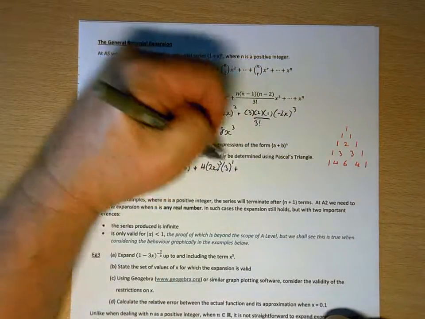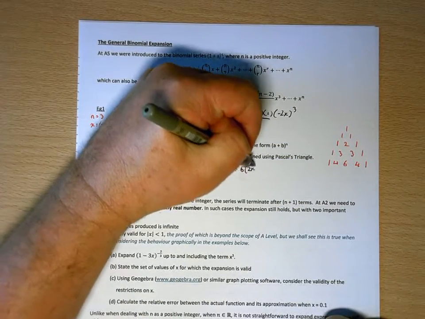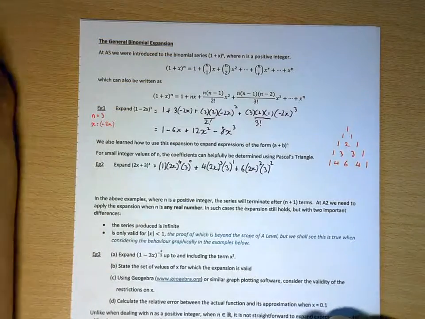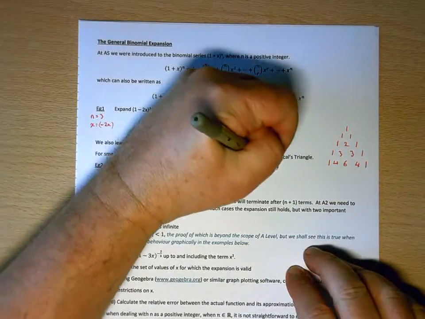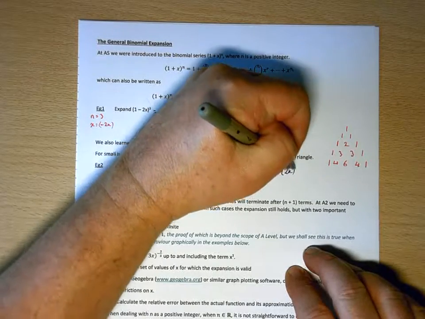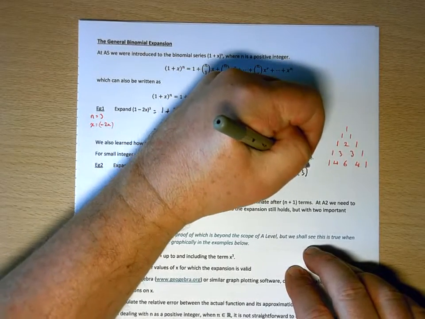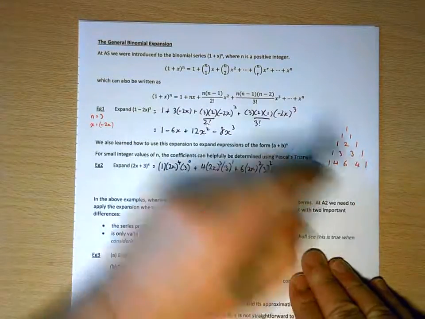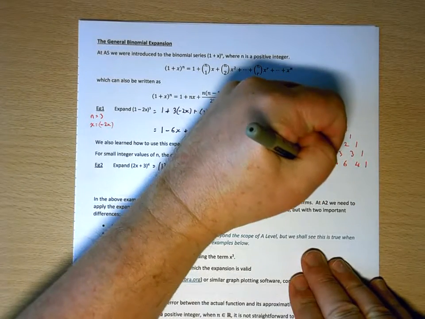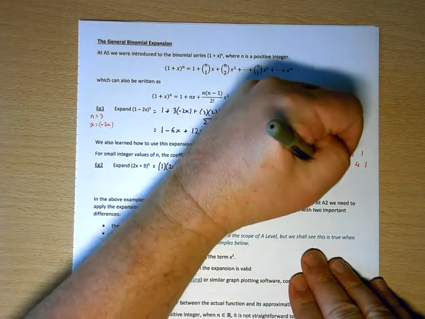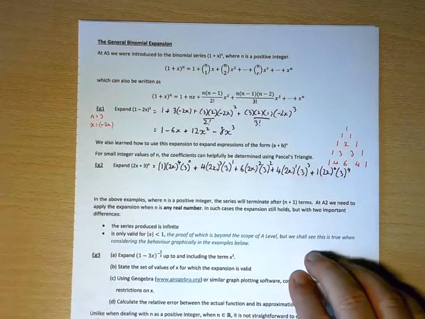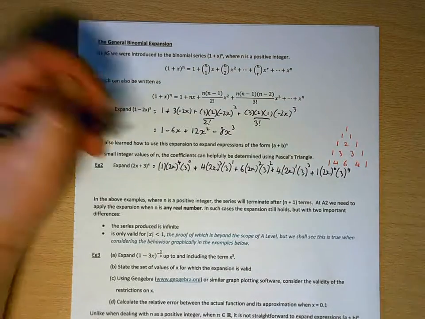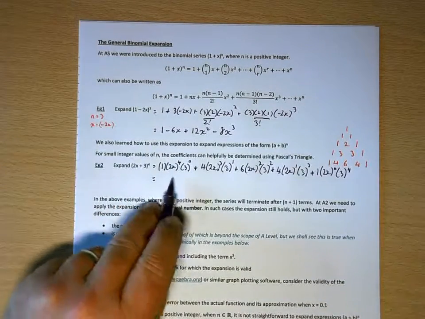Next term will be 6, 2x, that goes down 1, that goes up 1, plus 4, 2x to the 1, 3 to the 3, and then the last term plus 1, 2x to the 0, 3 to the power of 4. So that's the expansion, which we can now tidy up a little bit.